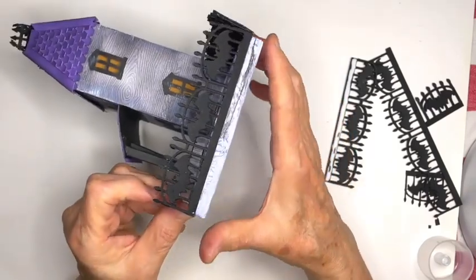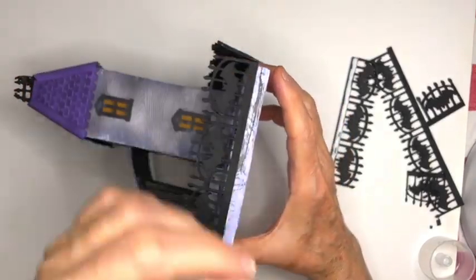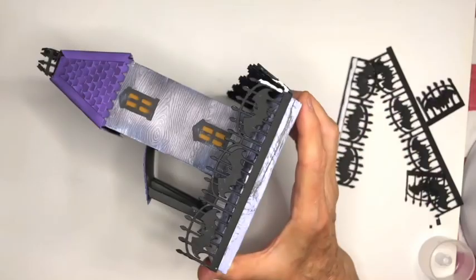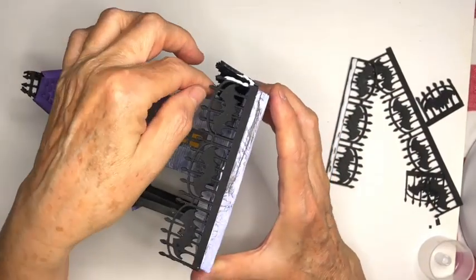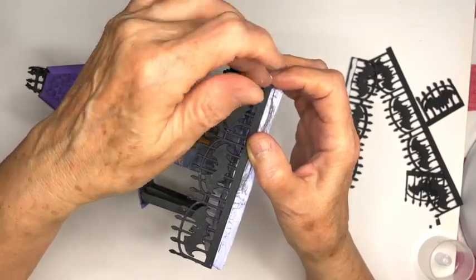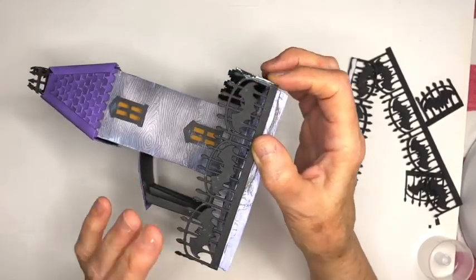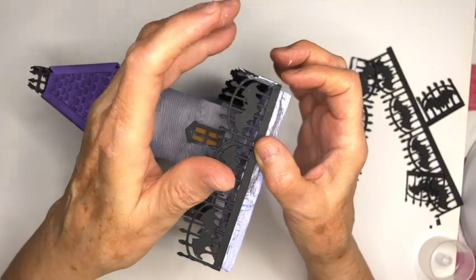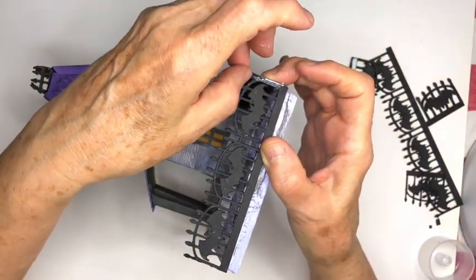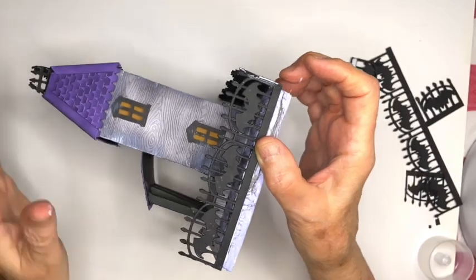I'm going to add some glue where these two pieces intersect and they will help support each other. I know that's not the neatest glue line, but the nice thing about the black fencing is if the glue line shows, if it's shiny and you could tell I've glued there, I just get a little matte black paint over it.